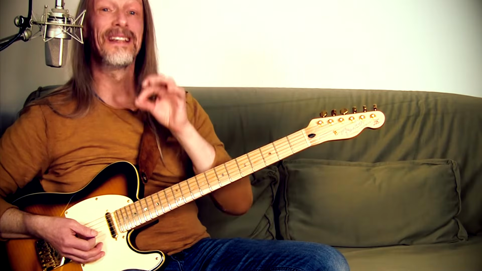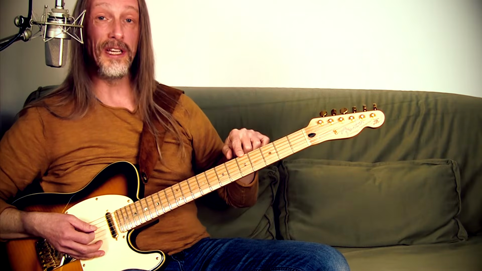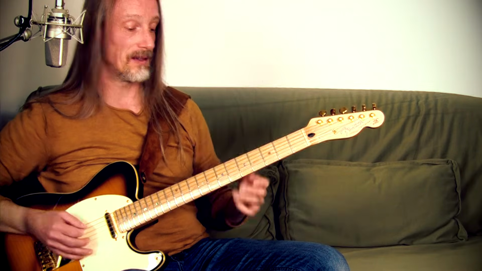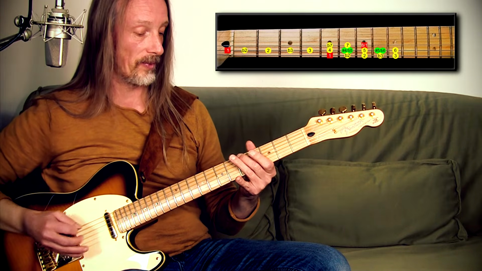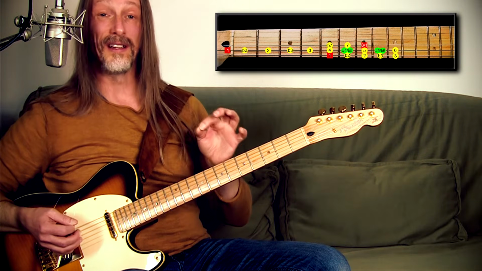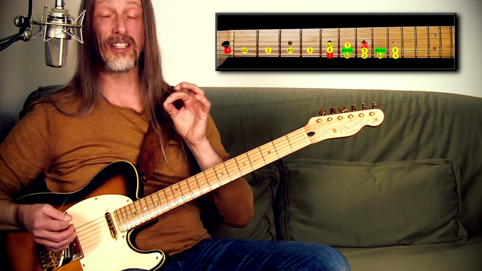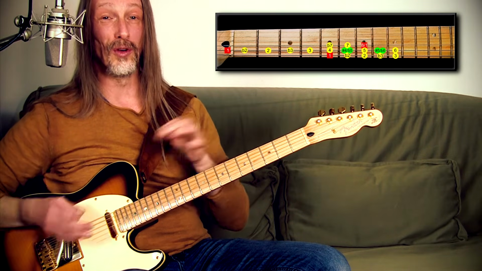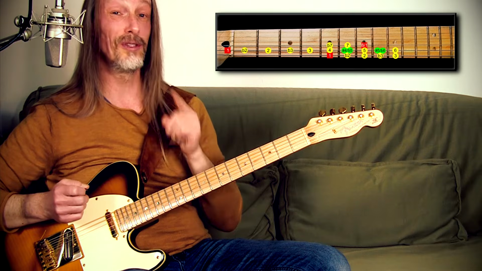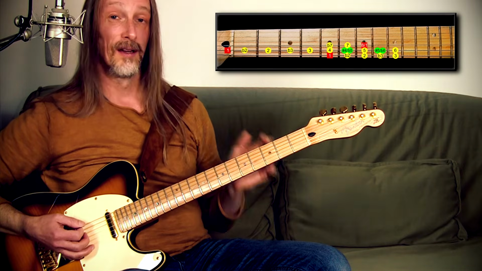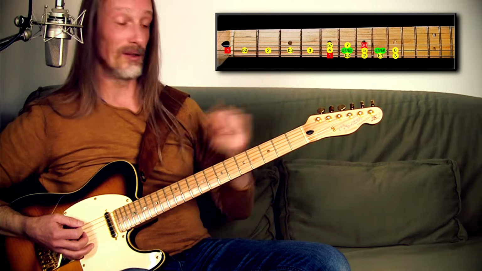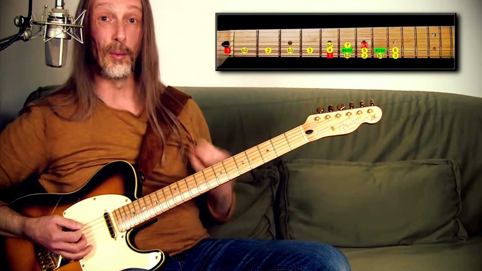I'm going to use the root A on the low E string in the 5th fret. The first interval is the prime interval, and it's actually the interval 0, no interval at all, 2 times the same note. If I want to play it together, I can put it on 2 strings, the A here and the open A string.